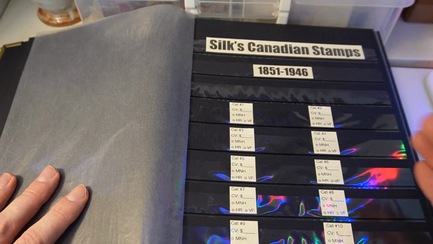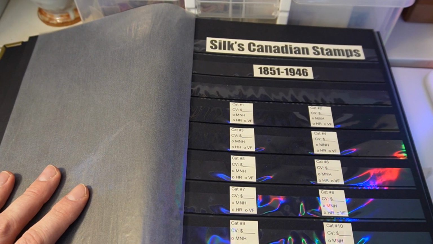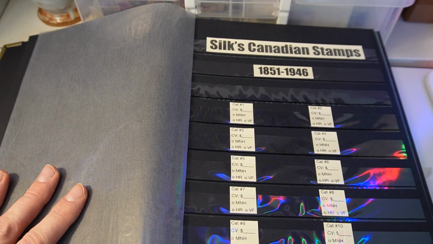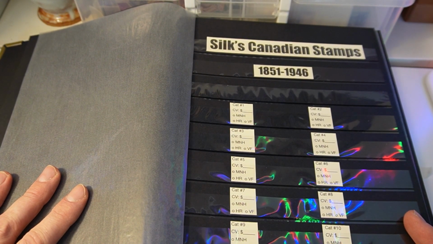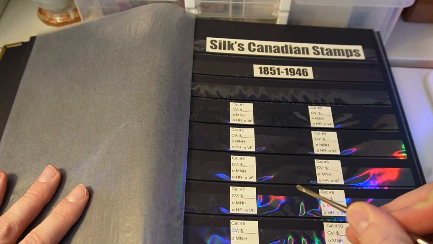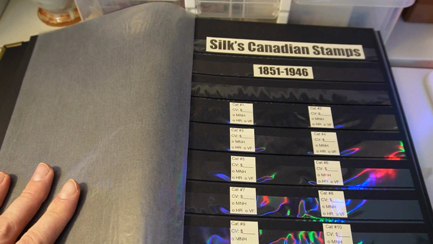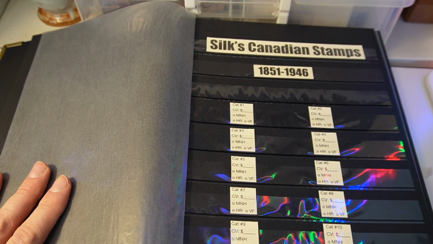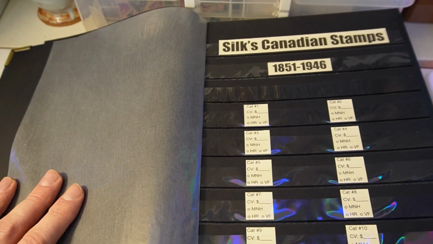So here is page 1. I have no stamps from page 1. If you are looking to get into Canadian stamps, you are looking for imperforated stamps if you're trying to find the real gems. I have yet to get any of the older stamps for my collection.